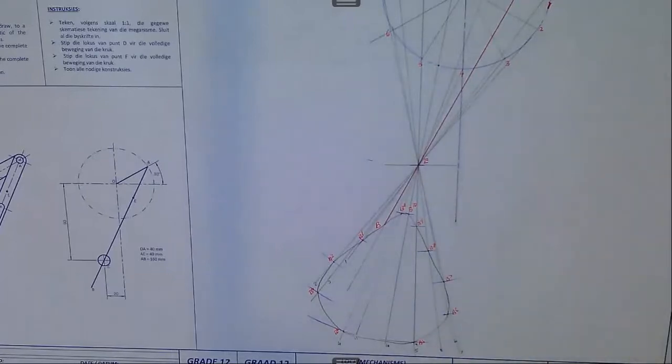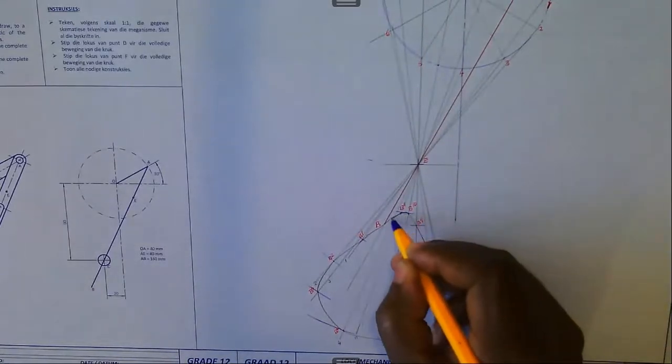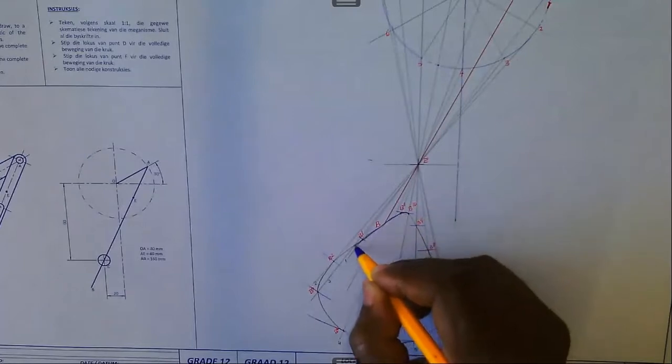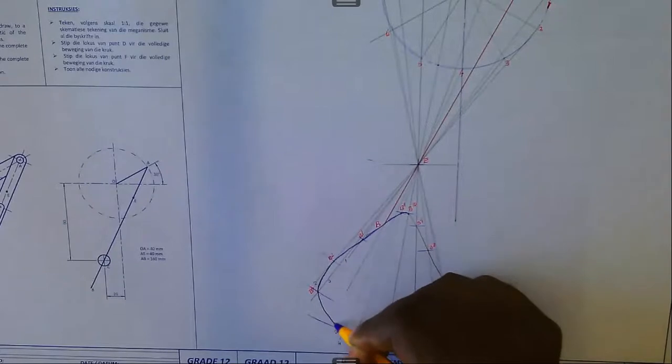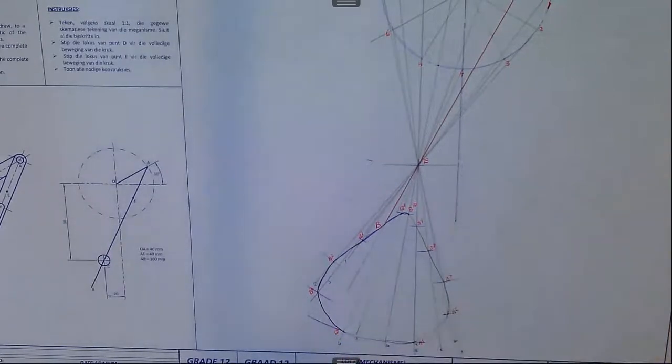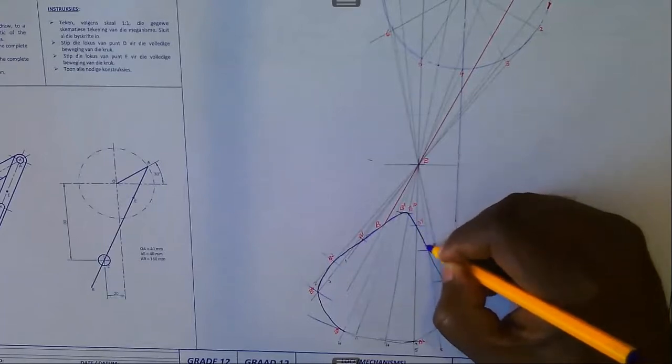Right, so that is the locus of point B. Then we can outline this. You can take a breather. You can also come from this end.